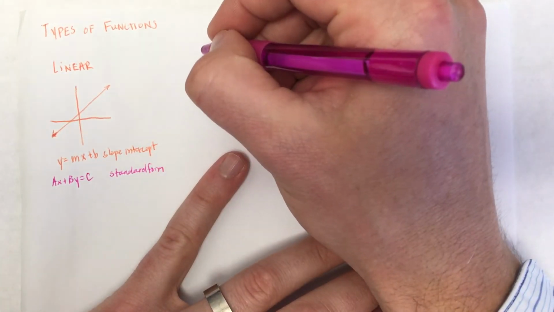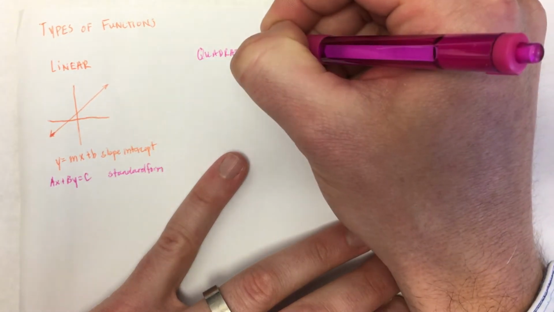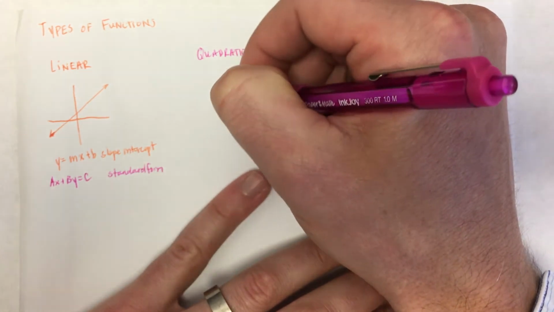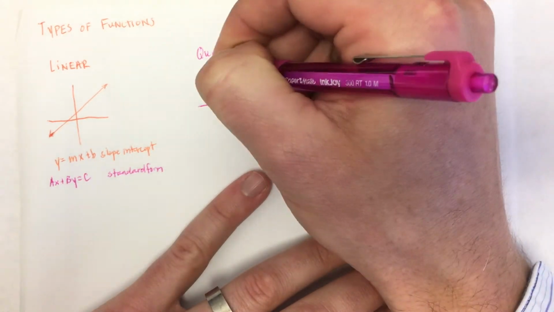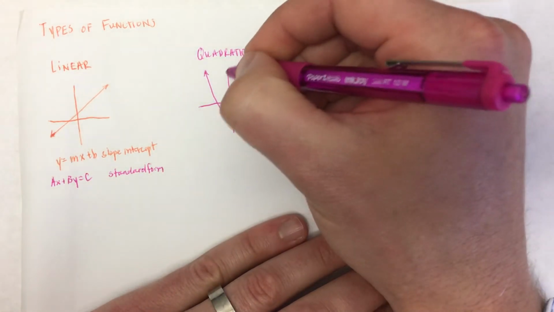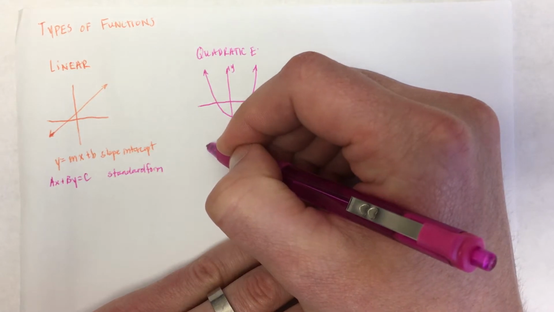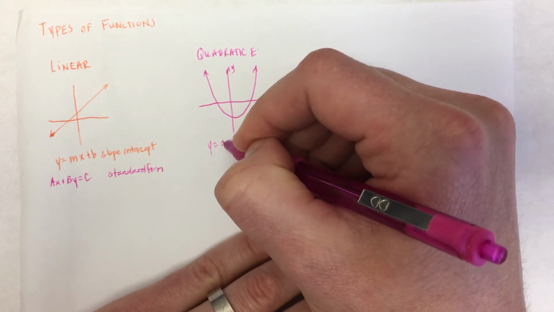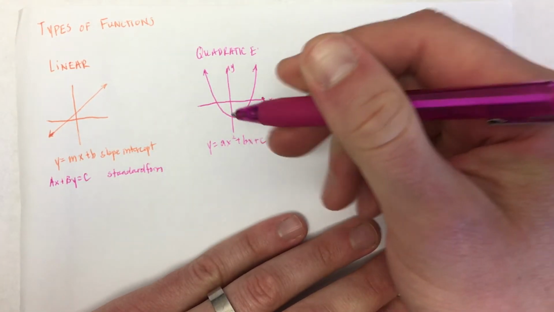You've seen quadratics. So it's that U-shaped graph. Standard form for this is y equals ax squared plus bx plus c.